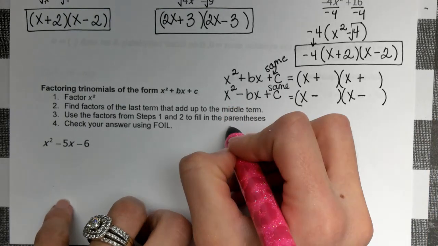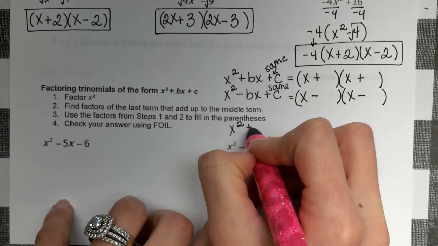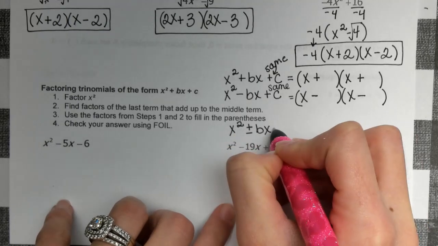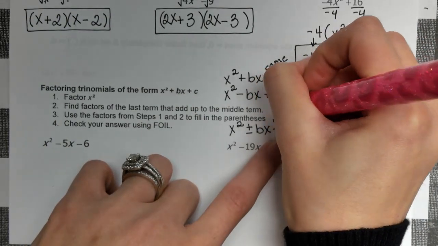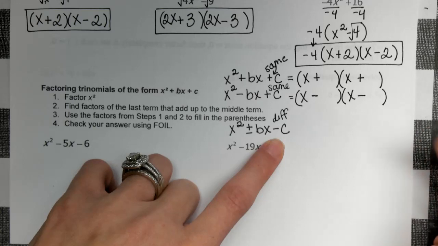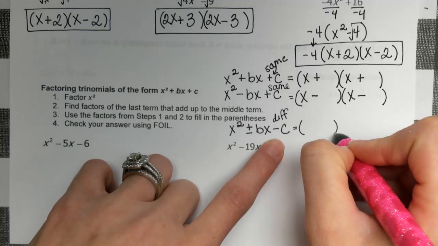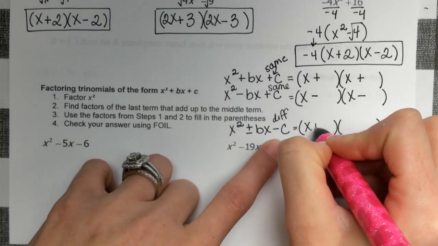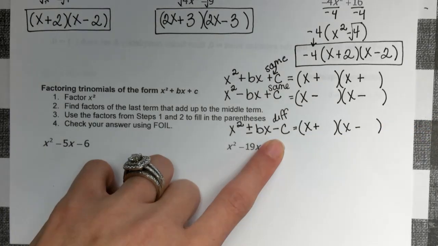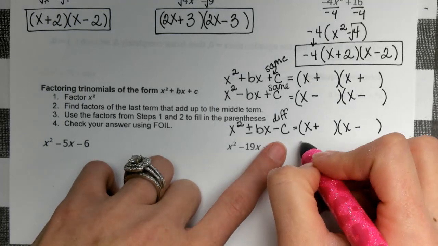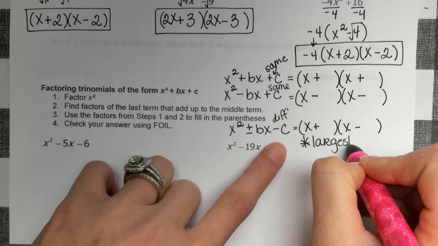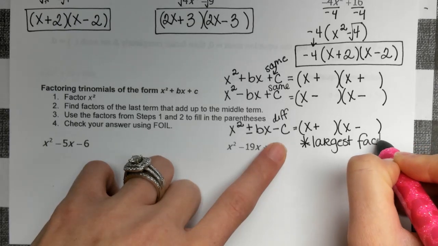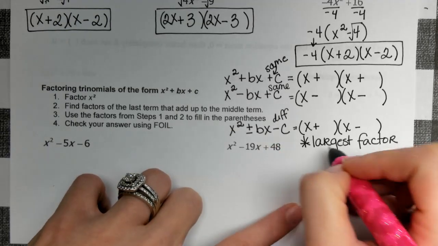If I have x squared, it doesn't matter plus or minus bx. All that matters is if that last term is negative, they're going to be different signs. Regardless of what my middle term is, one's going to be a plus, one's going to be a minus. Okay? When they are different signs, your largest factor takes the sign of the middle term.